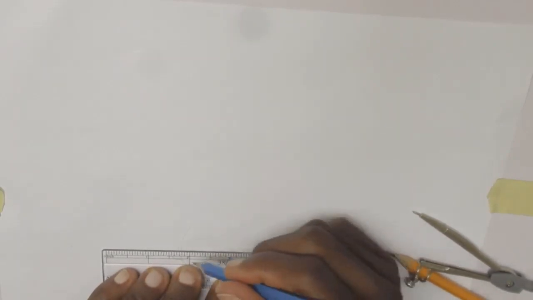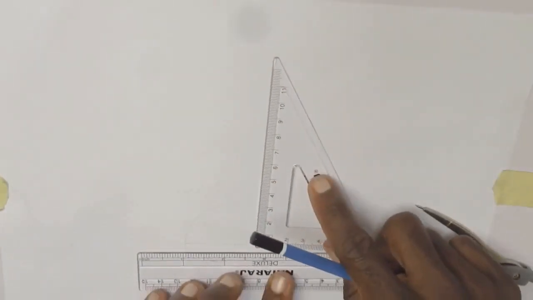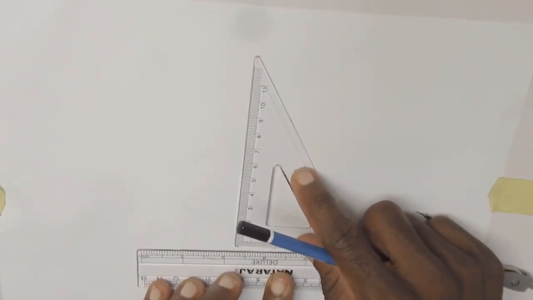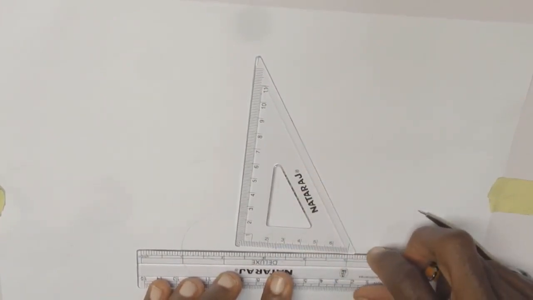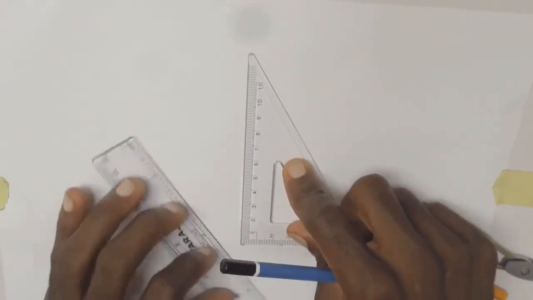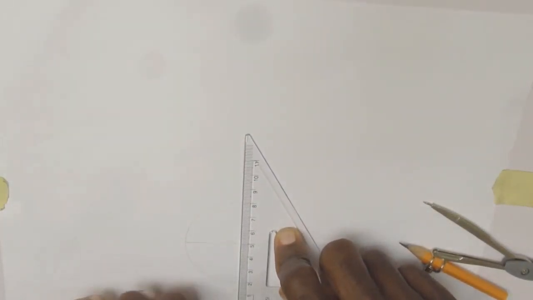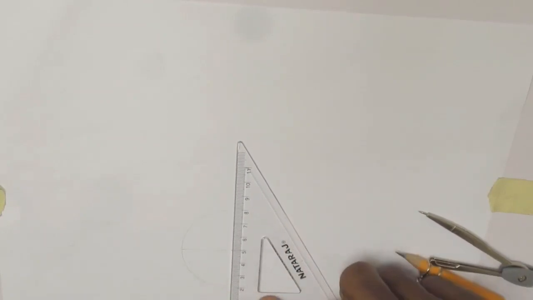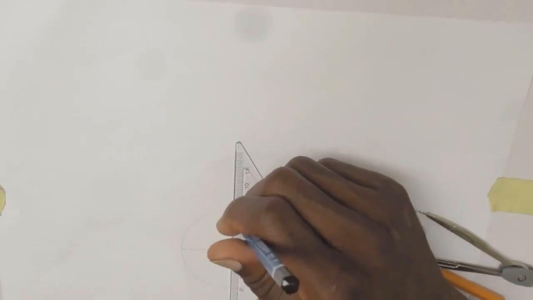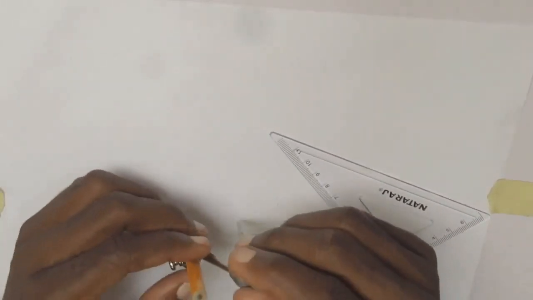So the plan will be in the form of a hexagon, and the simplest method that we can use is by using the circle. So we inscribe the hexagon in the circle. What you do is mainly draw a circle with radius equal to the sides of the hexagonal base. In this case we're told that the side of the base is 30 millimeters, so the 30 should be the radius for this circle.